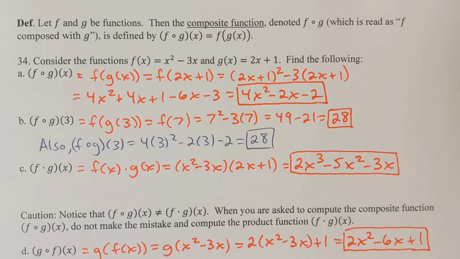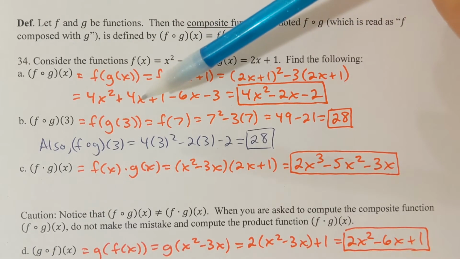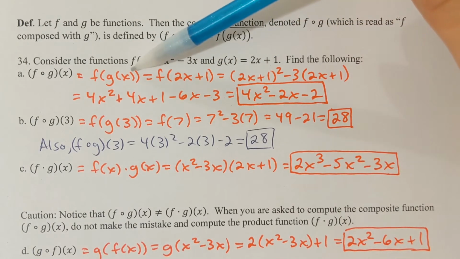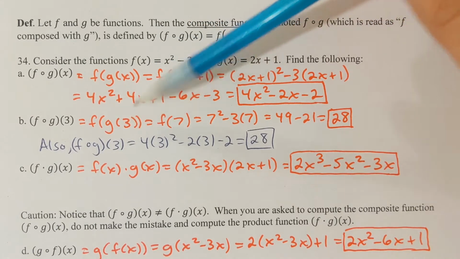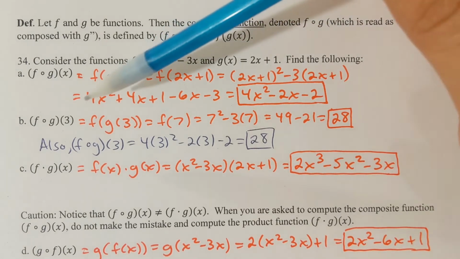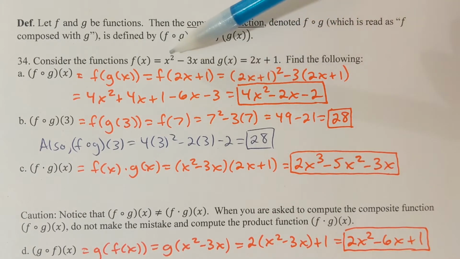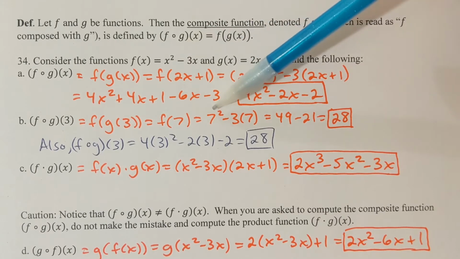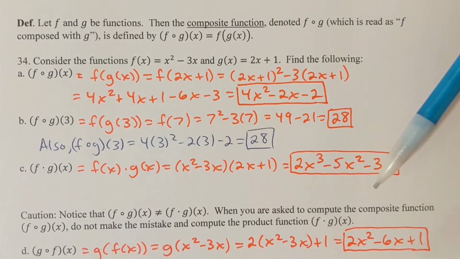Like any other function, we have input values and output values. So like if I wanted to find f composed g of 3, I could handle the calculation like I did when it was x. Okay, I need to find f of g of 3. G of 3 is 7. So essentially in this problem, we're just asked to find f of 7. Okay, well here's f of x, plug in 7. 7 squared is 49, minus 21 is 28.